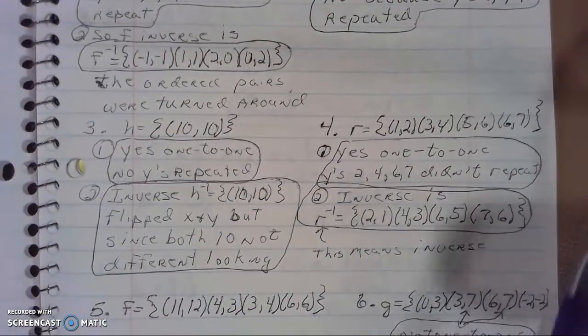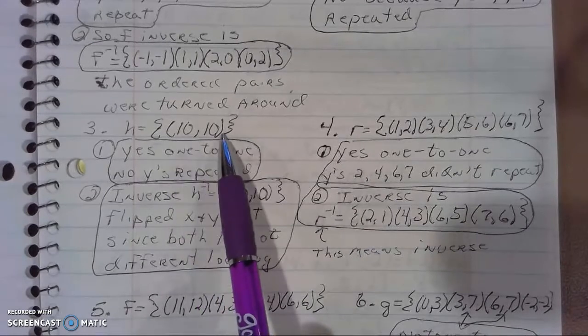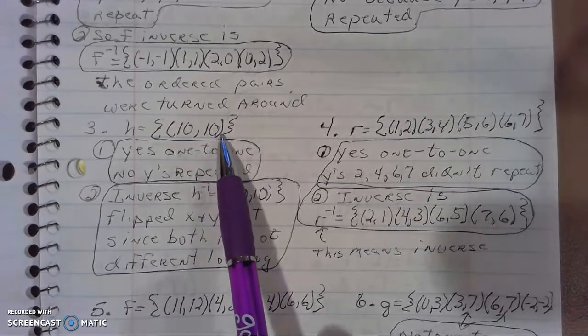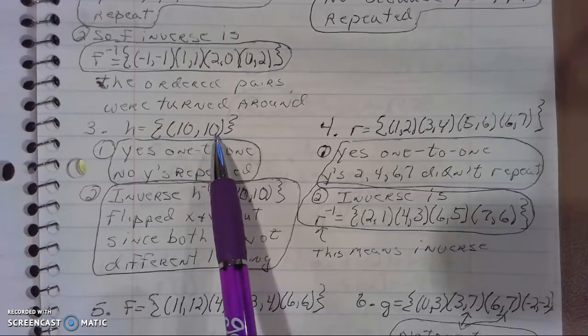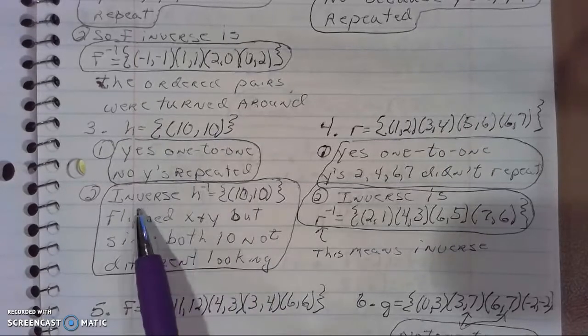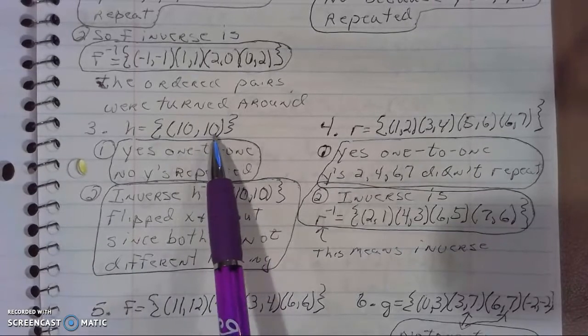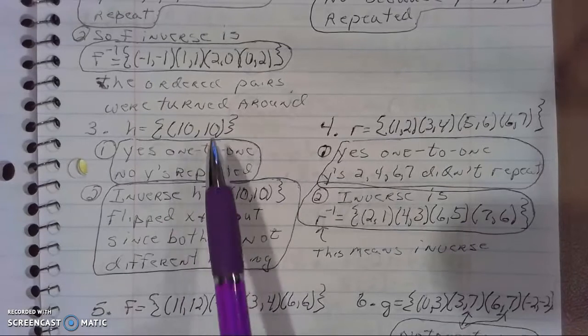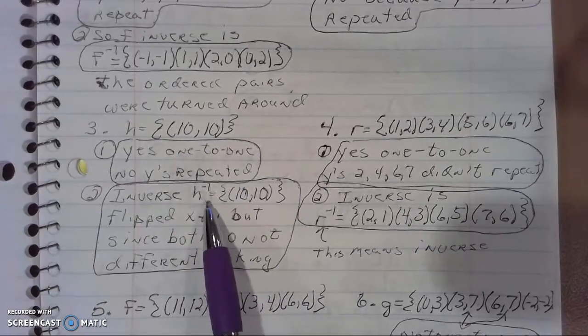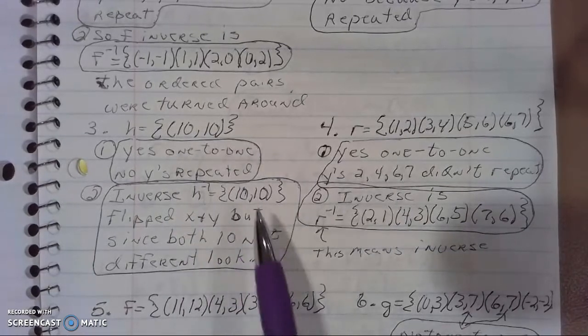Number 3, we have the ordered pair 10, 10. Well, just one ordered pair, so yes, it's one-to-one. The y's can't repeat when there's only one y coordinate. So what is the inverse? I turn it around. This 10 here becomes the x coordinate. This 10 here becomes the y coordinate. So the inverse of h is 10, 10.